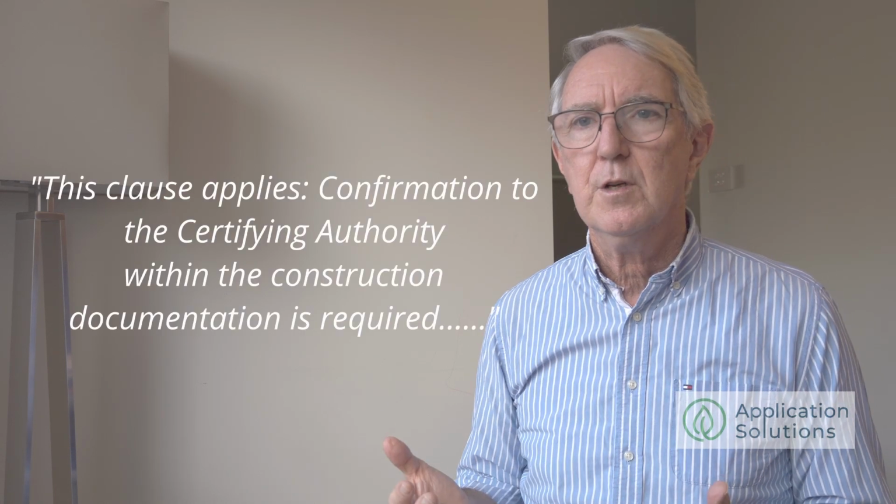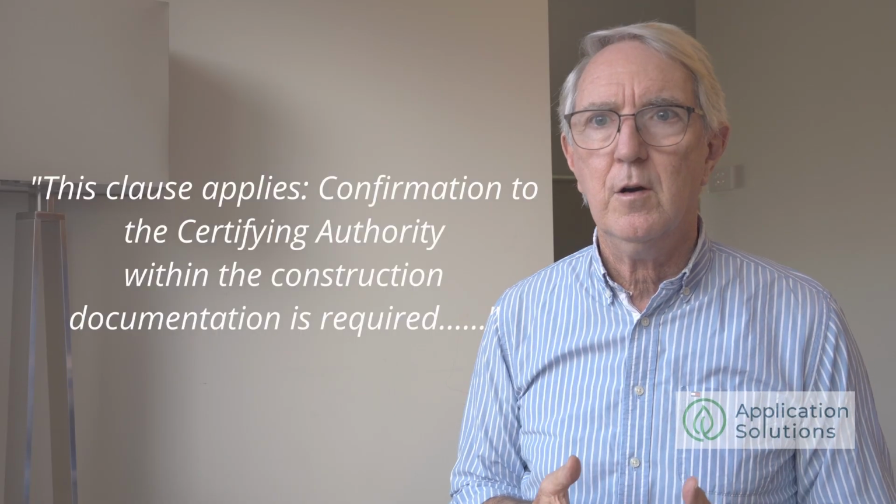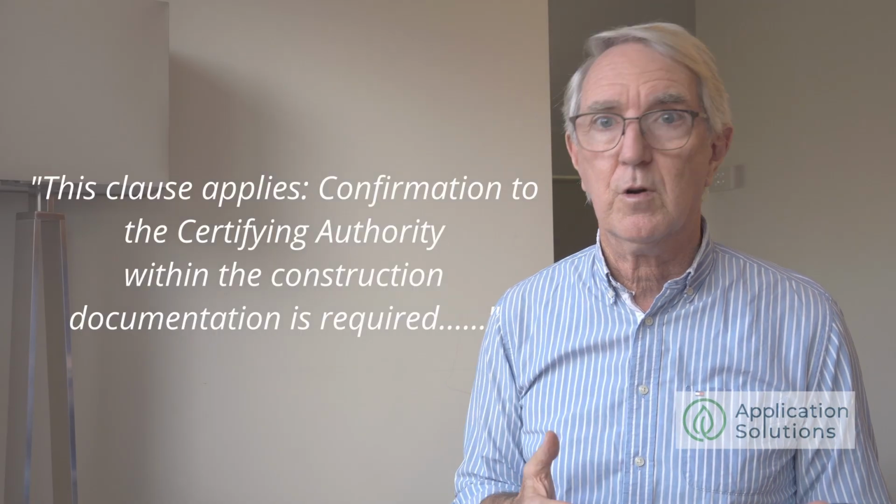Often when applying for a construction certificate, a simple BCA style report is prepared, which is sufficient for the certifier at that point. This type of report identifies the Section J clause relevant to the project but doesn't include any assessment. You might see wording like, "This clause applies, confirmation to the certifying authority within the construction documentation is required." So this report example identifies the clauses as applying, but leaves the how it should be complied with to the future. This may be enough for the construction certificate, but it's not best practice.